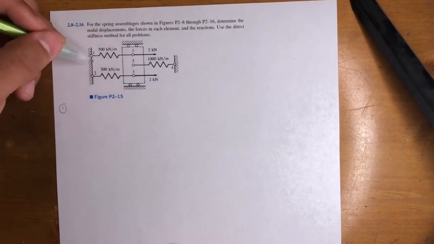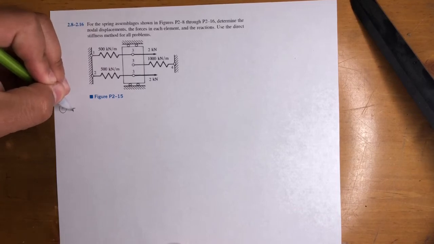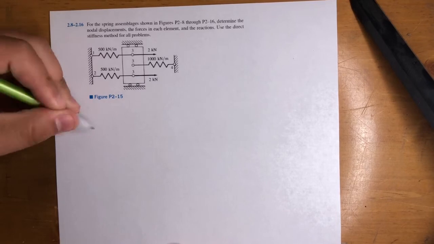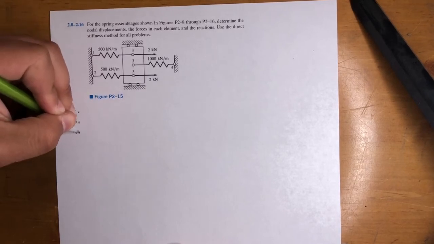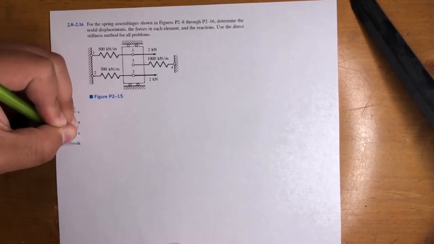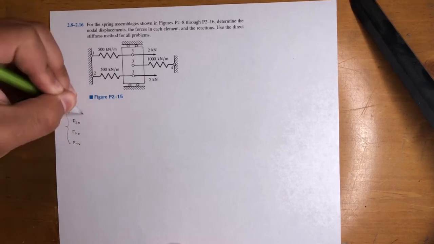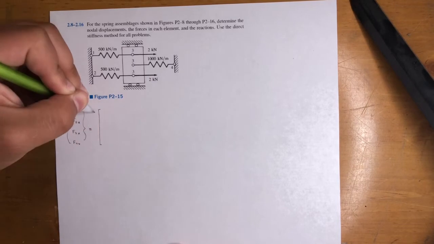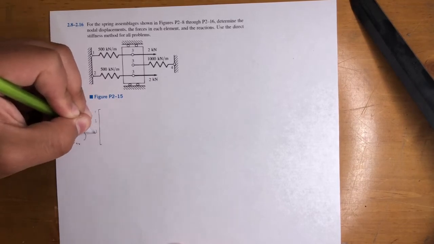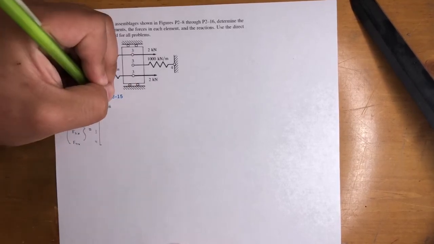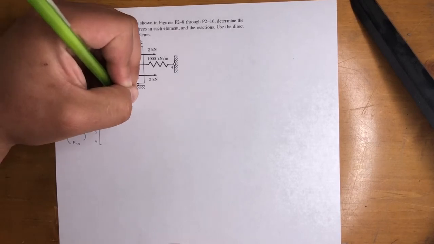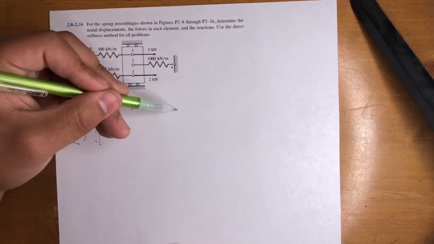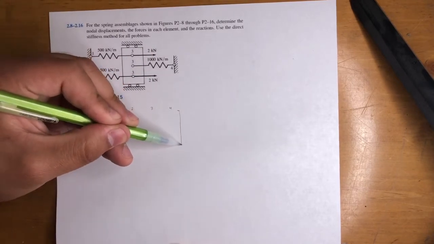There's 4 nodes, so that means there's gonna be 4 forces, F1x, F2x, F3x, and F4x. That is equal to the global stiffness matrix. That is nodes 1, 2, 3, and 4, and nodes 1, 2, 3, and 4. Give yourself some space because some numbers could be pretty big.